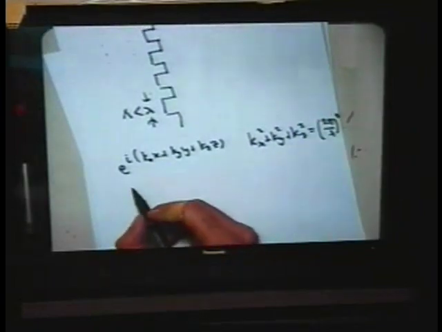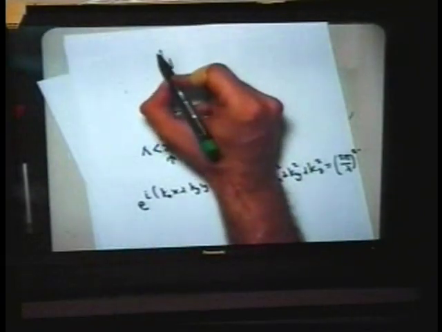Now, if this is the x direction, let's ignore y for now, so I can neglect those terms.